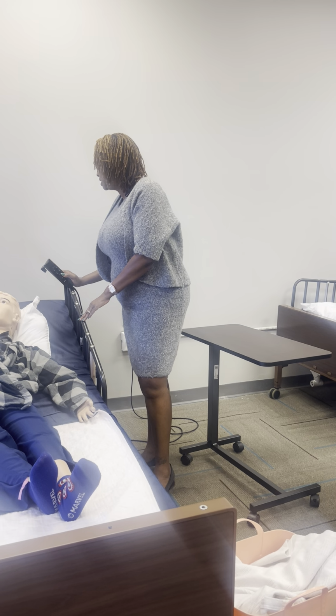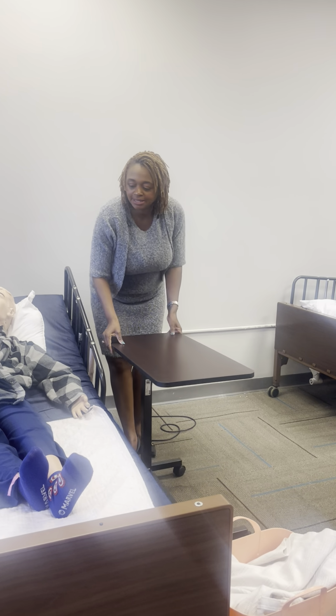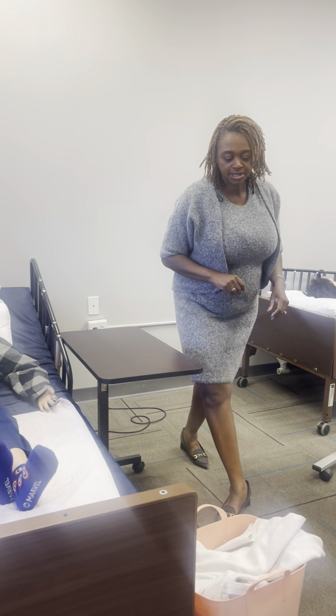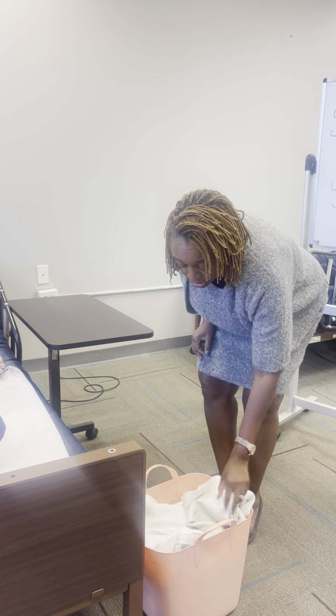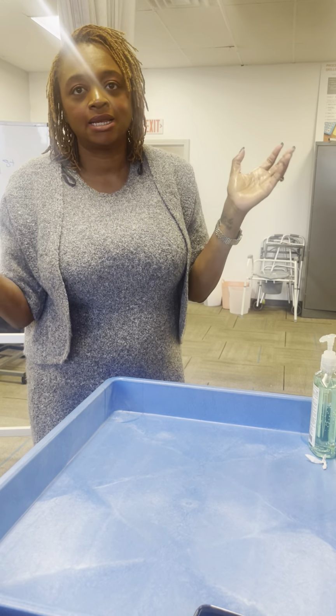So let me make sure the bed's at its lowest position here. All right, here's your bedside table. Tony, I'm gonna take this, or you can leave the hamper in the room, because if housekeeping comes by, my privacy curtain's open. I come out of the room, hand hygiene, and I'm all set.